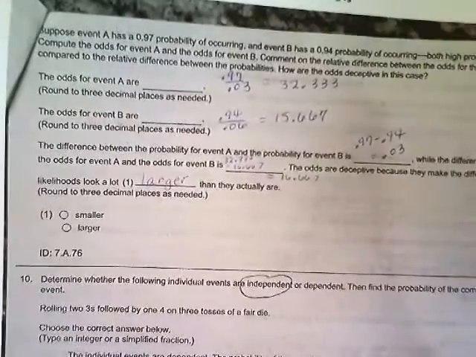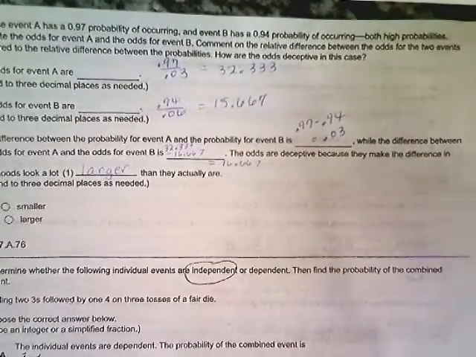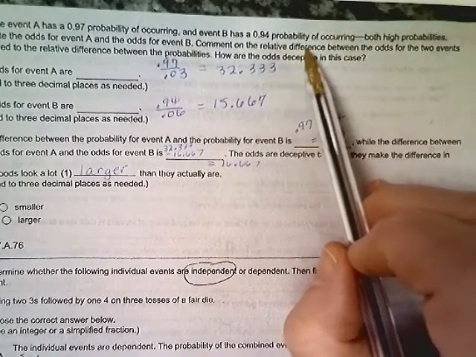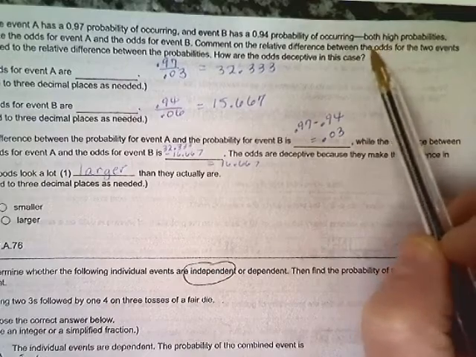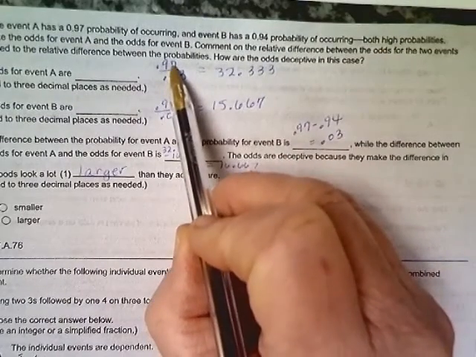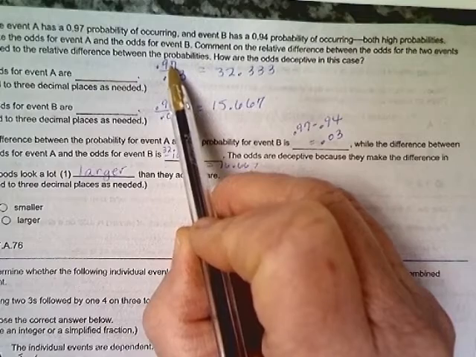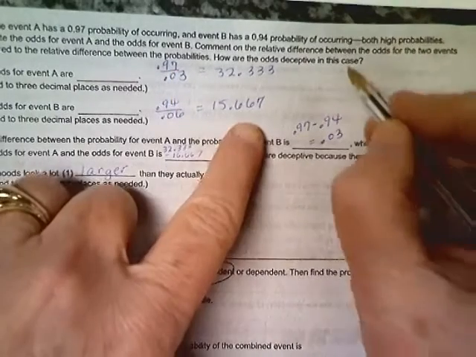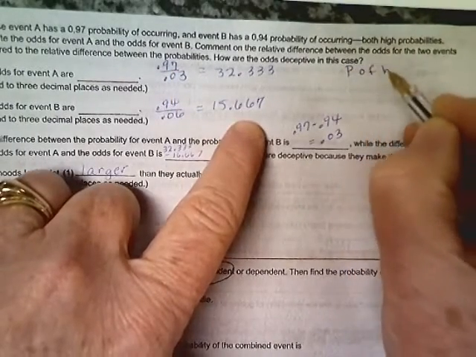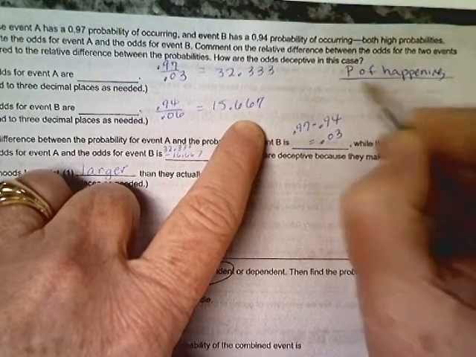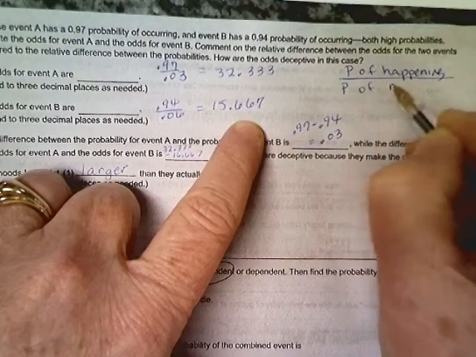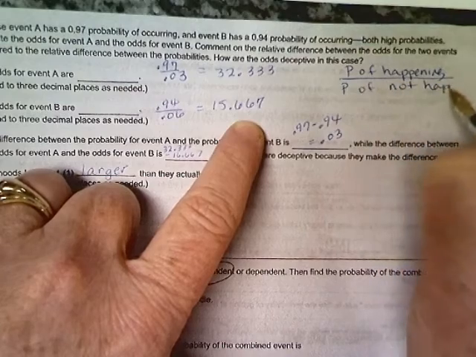The next one says, suppose that event A has a 97% probability of occurring. Event B has a 94% probability of occurring. Both are high probabilities. Compute the odds. Well, to compute the odds, you take the probability of it happening and divide it by the probability of it not happening.